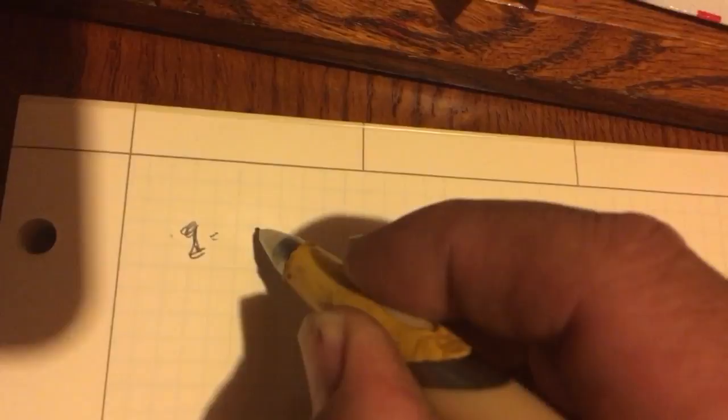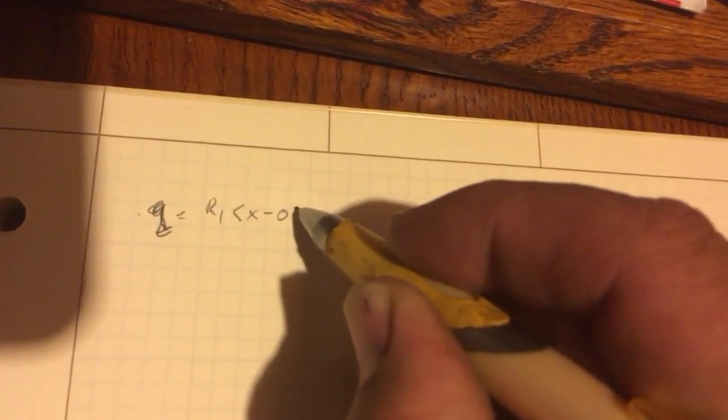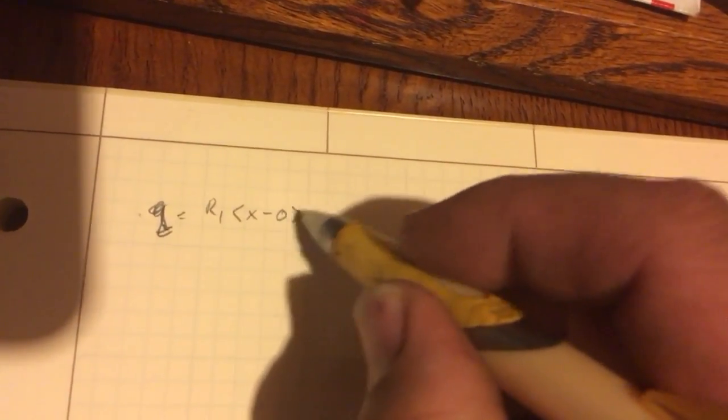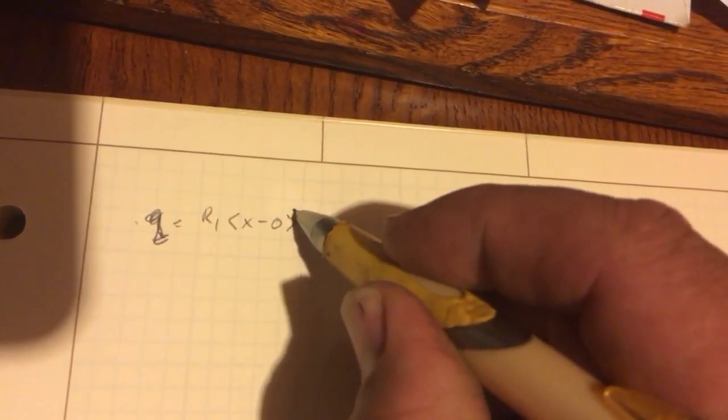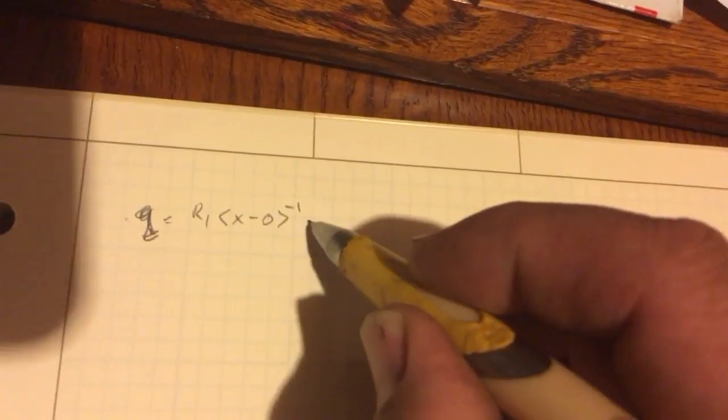Alright, so this is Q equals R1 at x minus 0, because we're starting at 0, to the -1.